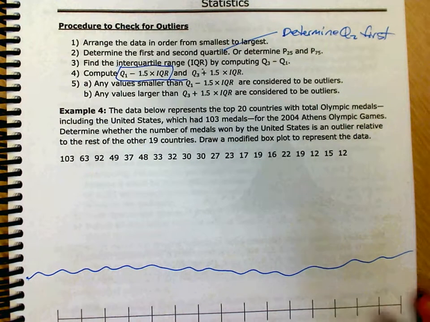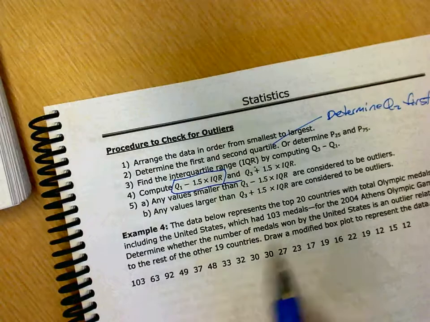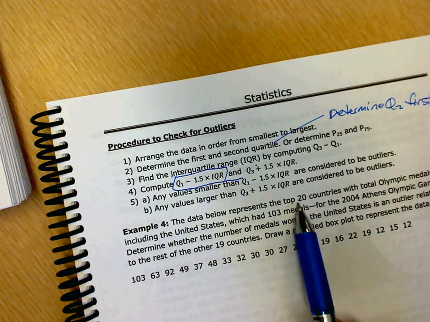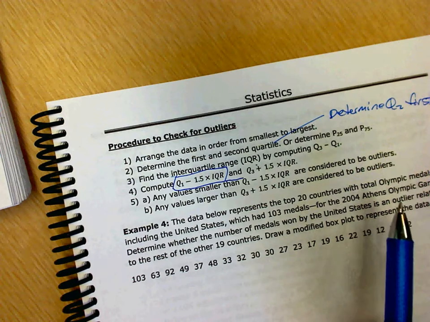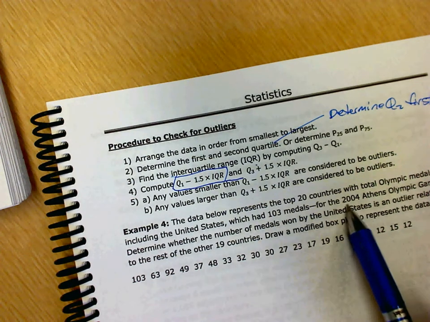Okay, let's put this data in order. The data below represents the top 20 countries with total Olympic medals. United States has 103. This was the 2004 Athens Olympic Games.